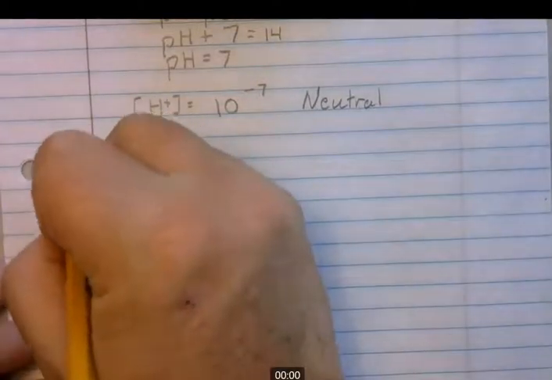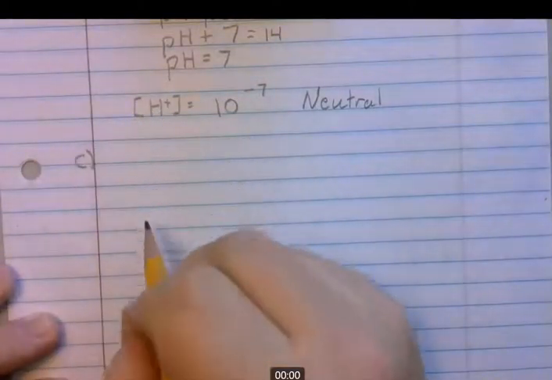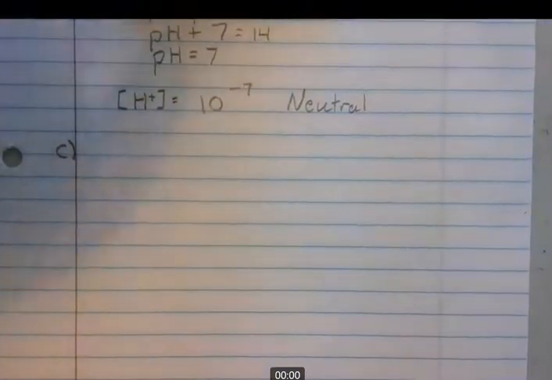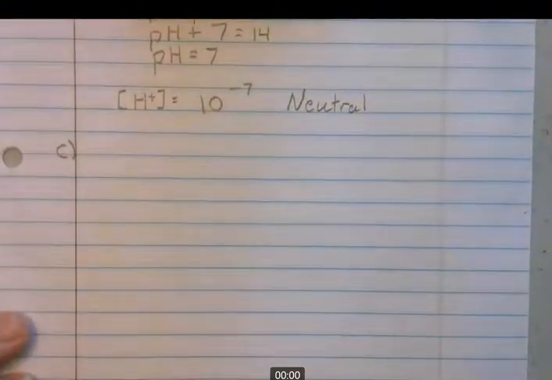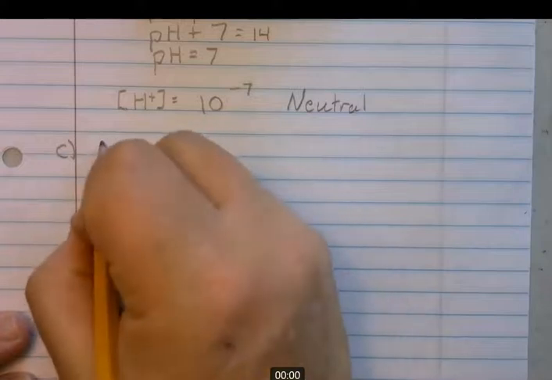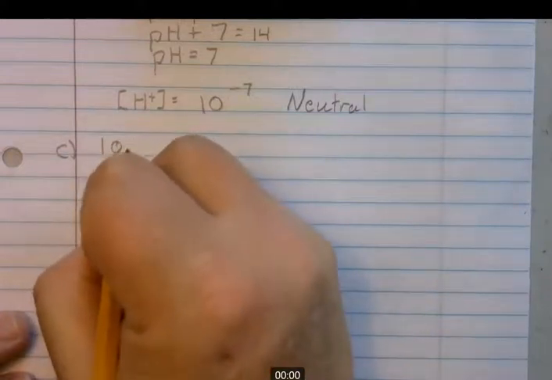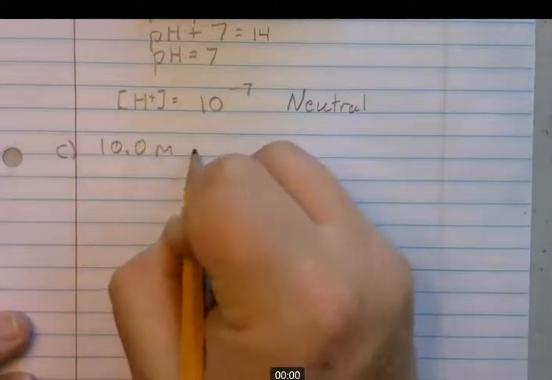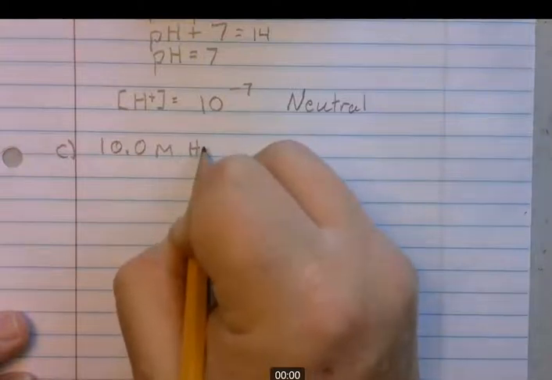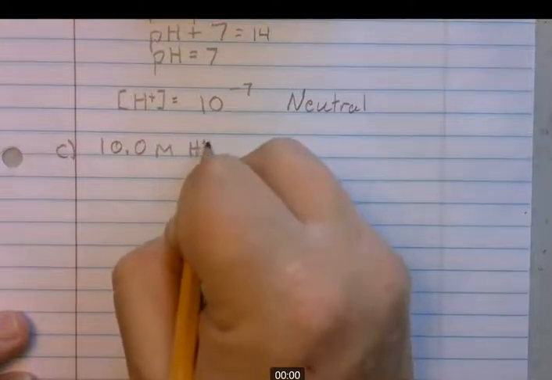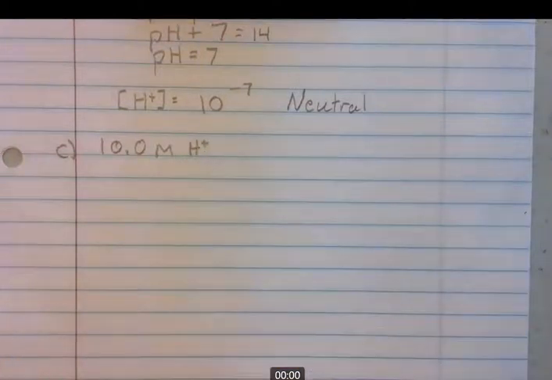And now they have 10 molar H+. And a lot of students find this trickier than the ones with the 10 raised to some negative exponent. This throws some students off, so let's go ahead and do this. So this is 10 H+. Okay, so we want to find, that's the concentration of H+. So let's go ahead and find the pH of that.